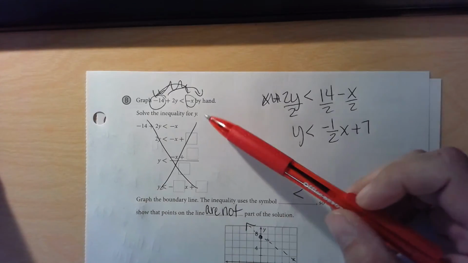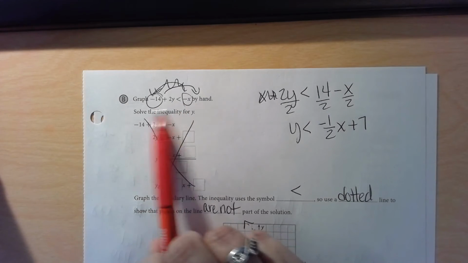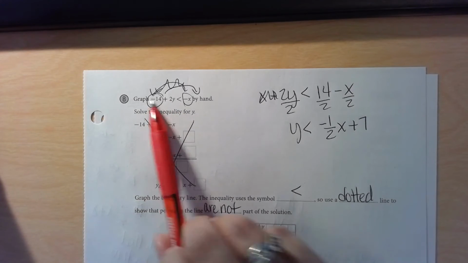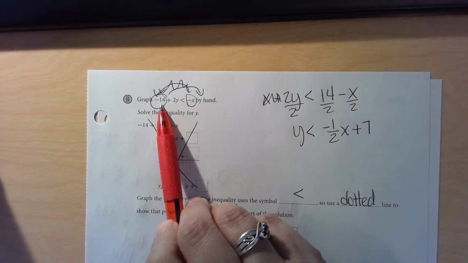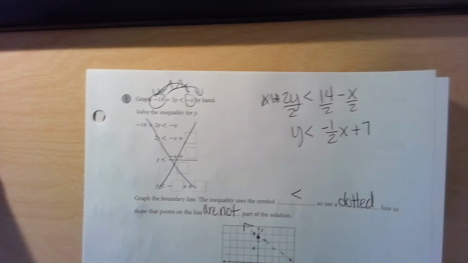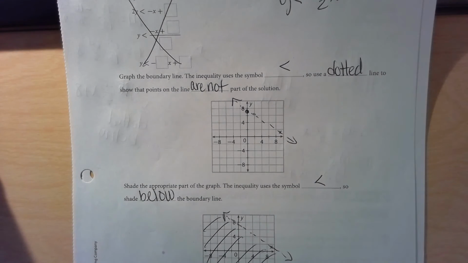The next kind of question shows you a situation where you have some rearrangement needing to be made. In this case, the easiest rearrangement is simply moving that 14 to the other side and then dividing by 2. Sometimes that just has to happen. You have to do some rearrangement. But remember, when you move across an equal or an inequality sign, change its sign. And then if you're dividing, just divide by the number.